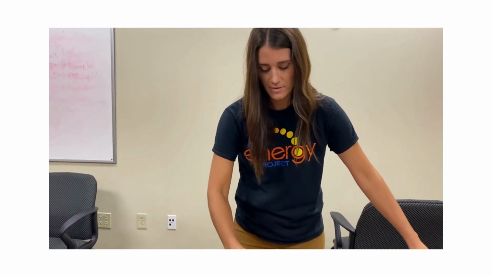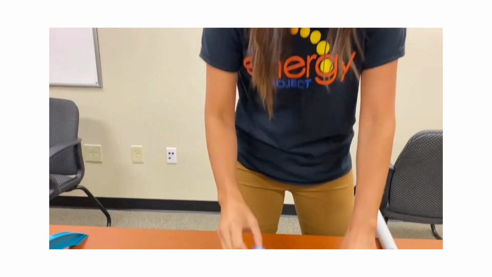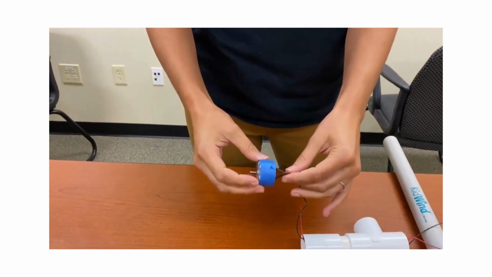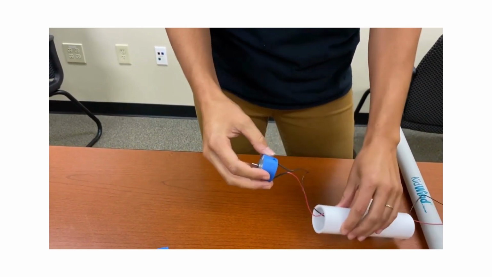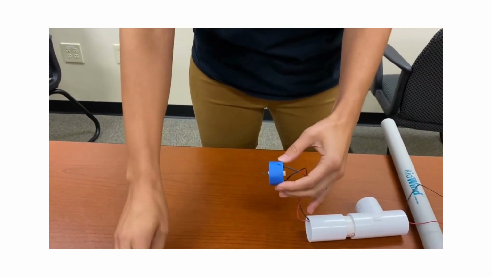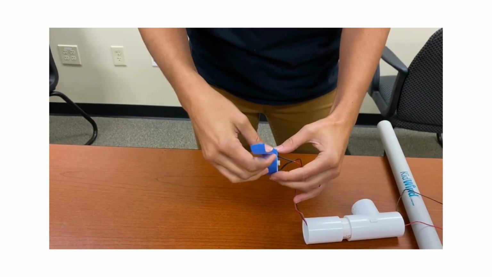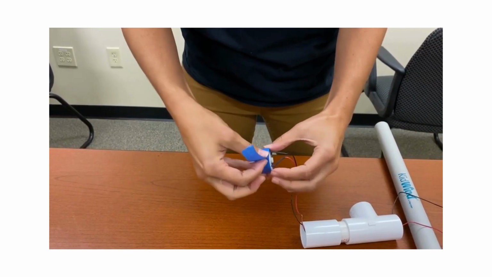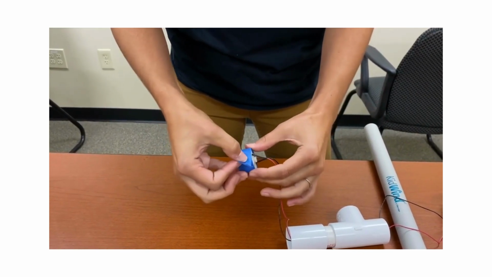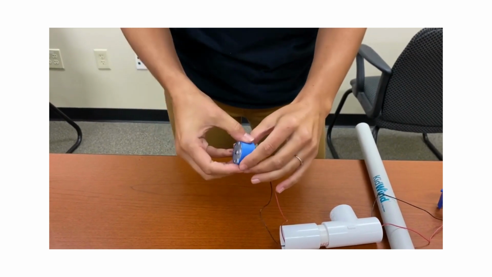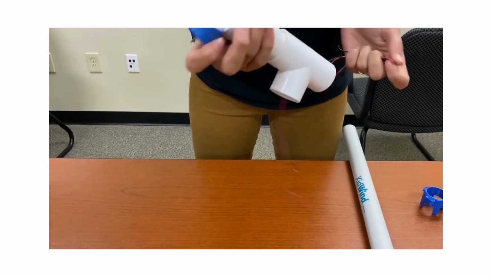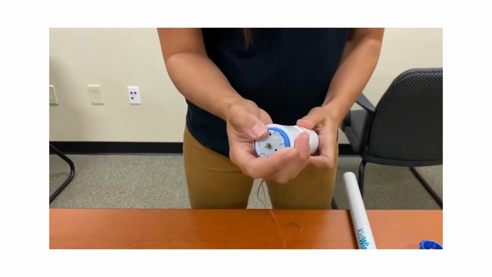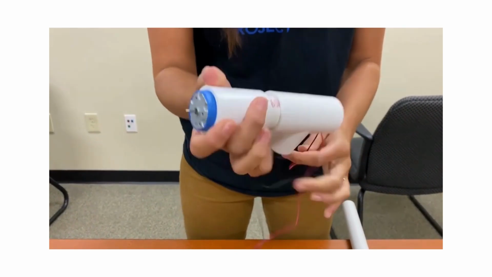And so we already have it started for you, but what we would recommend is getting tape to make this motor fit a little more snug. You want it as snug as possible. So we've started it for you. You can use masking tape, duct tape. So just kind of fit it around the motor. And then once it is in, make sure it fits nice and snug into that PVC pipe.